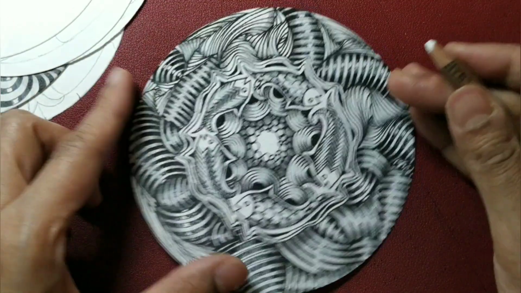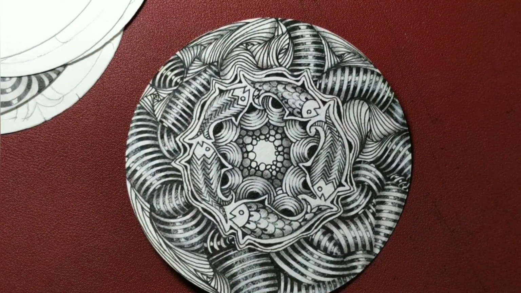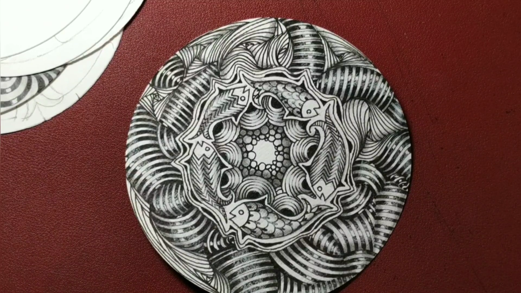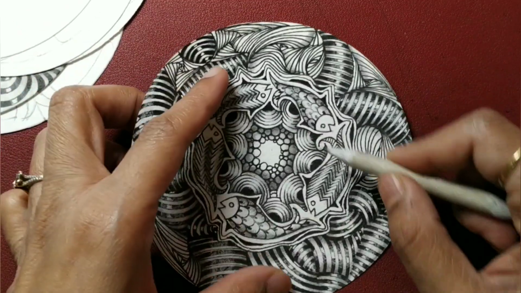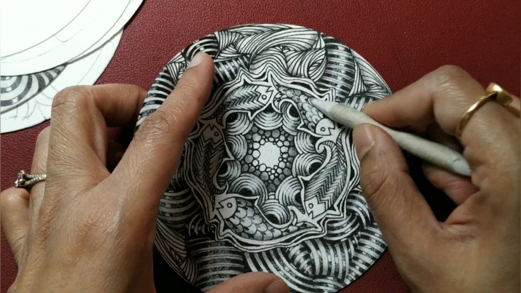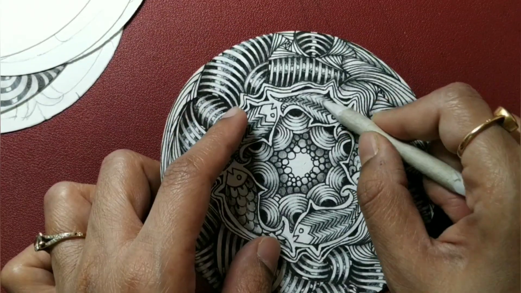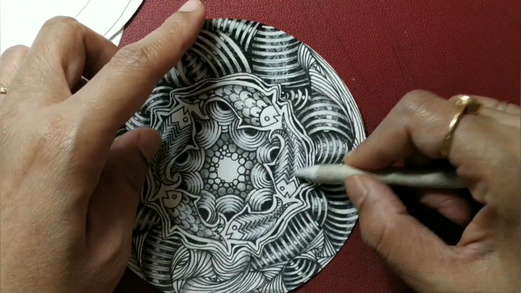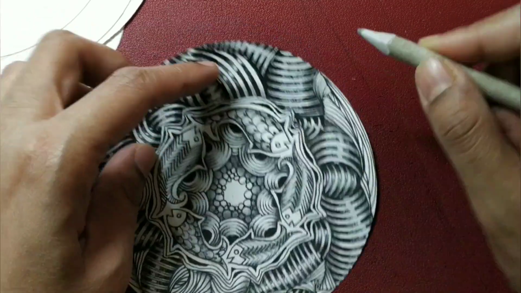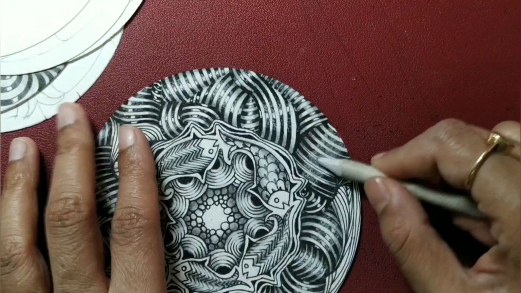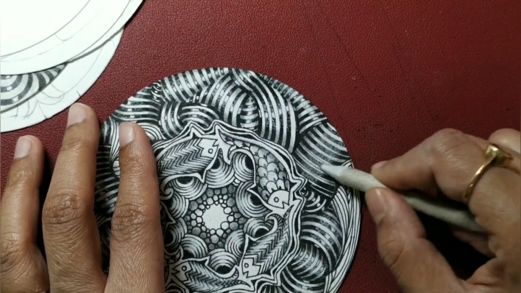And then pick up your different blending stub and just pull off the excess. Blend it, soften it.